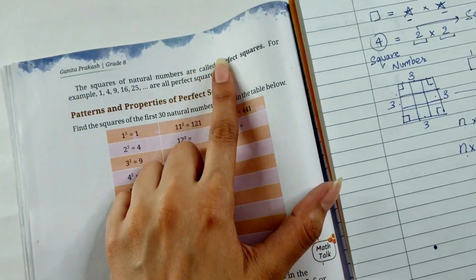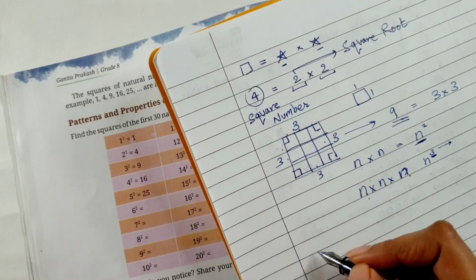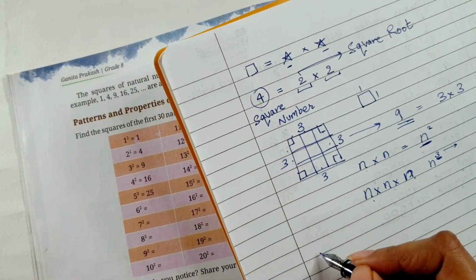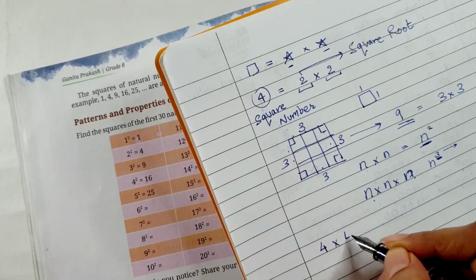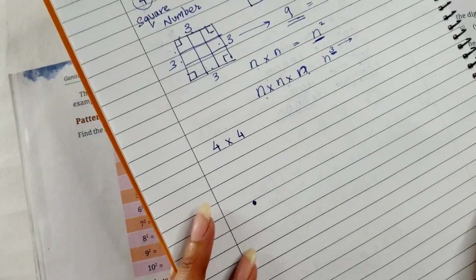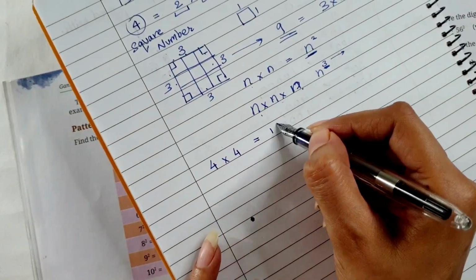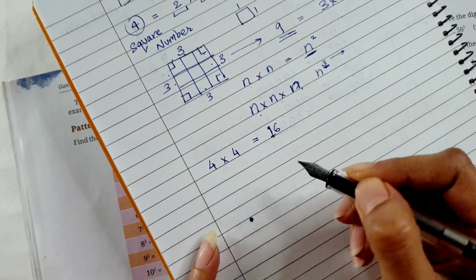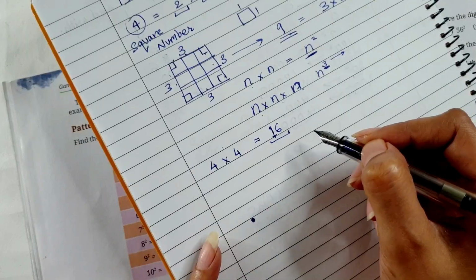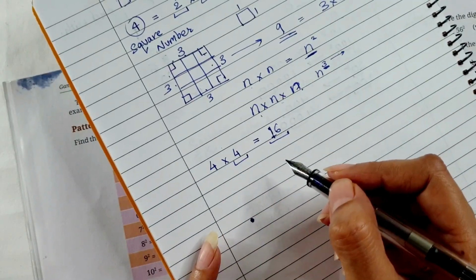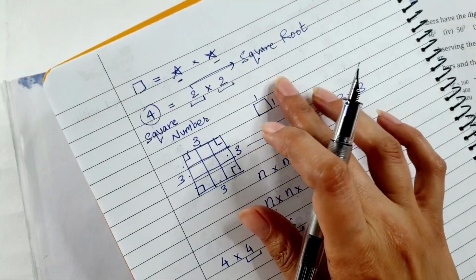First, let's figure out what a perfect square is. Let's say I multiply 4 with 4 and I get 16. 16 is a square number and 4 is its square root, just the way that we did it here.